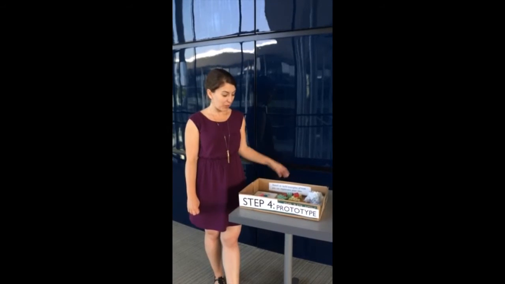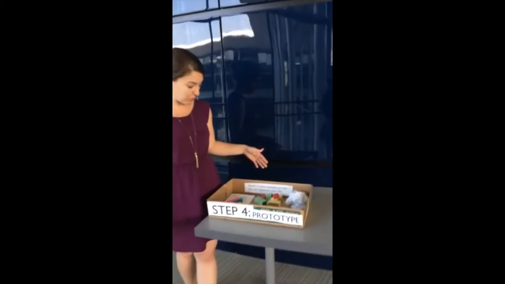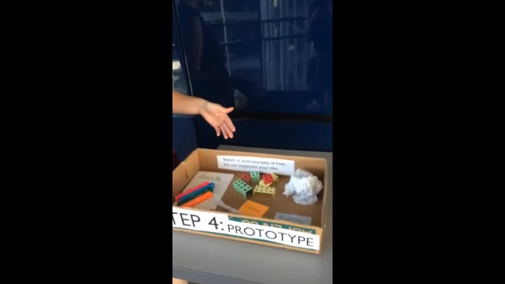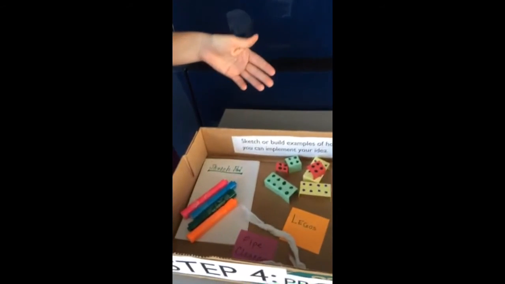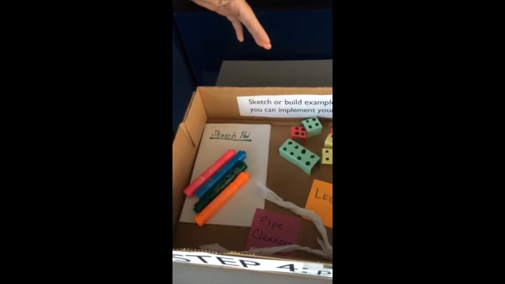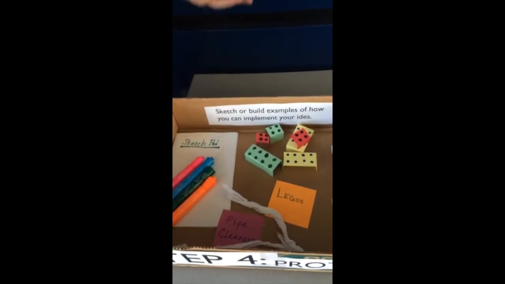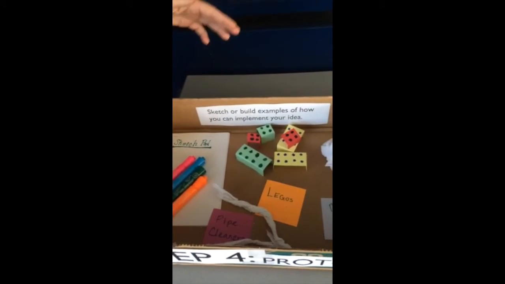And so we have a box here for you to build or sketch out any of your ideas that you thought were most viable. The idea here is to just get a rough depiction of what your idea should look like, and it doesn't have to be a perfect model, but so you can start visualizing how it would be implemented.